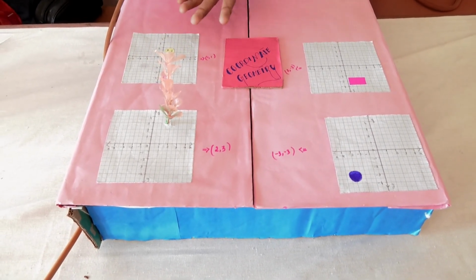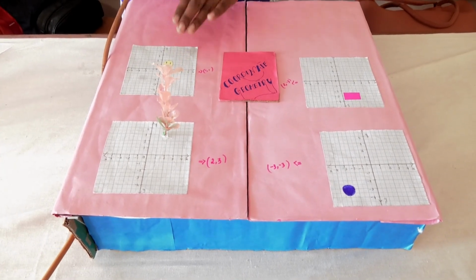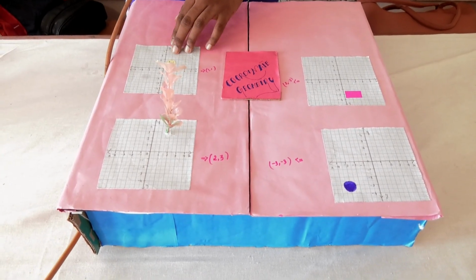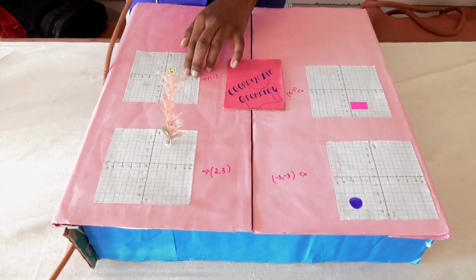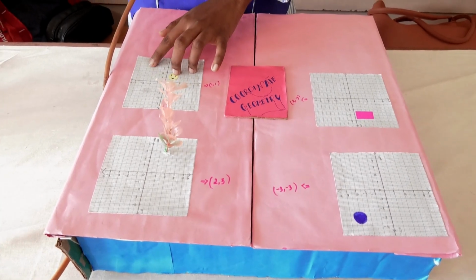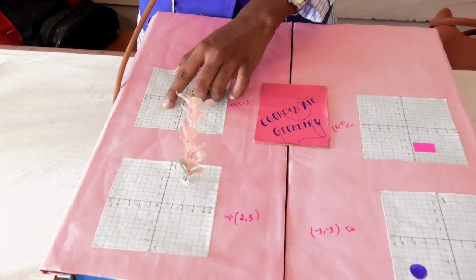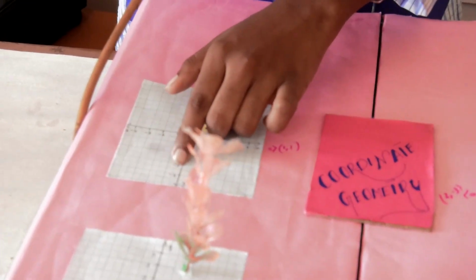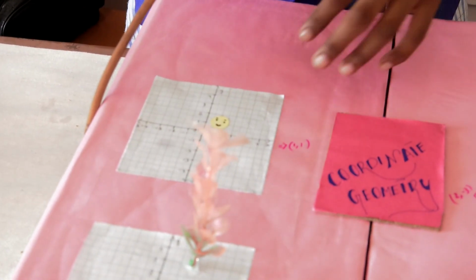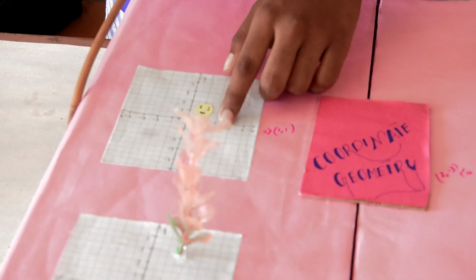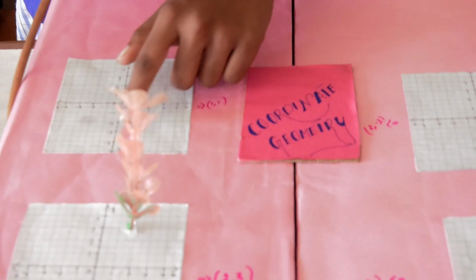Then there are 4 quadrants in coordinate geometry on the graph. The first quadrant has positive values of both abscissa and ordinate, and the second quadrant has the negative value of abscissa and the positive value of ordinate. The third quadrant has negative values of both abscissa and ordinate. The fourth quadrant has the positive value of abscissa and the negative value of ordinate.